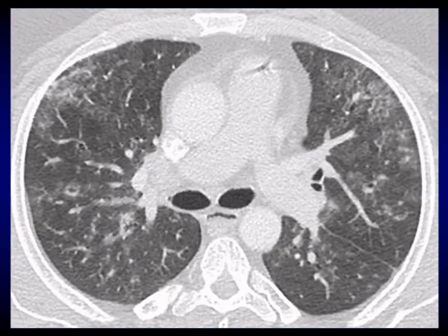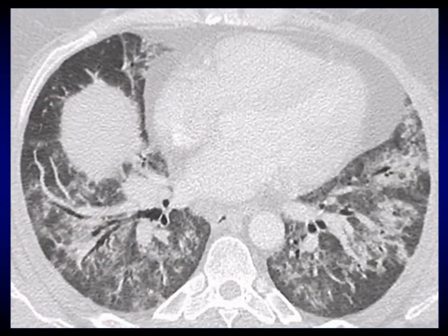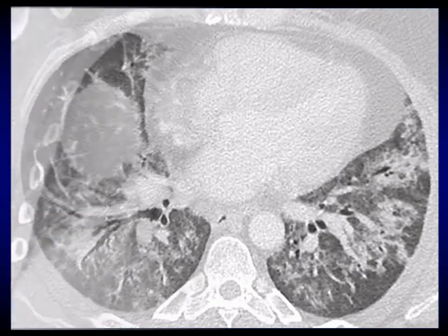I just like the bigness of these images, right? Like so many talks, you see little images.